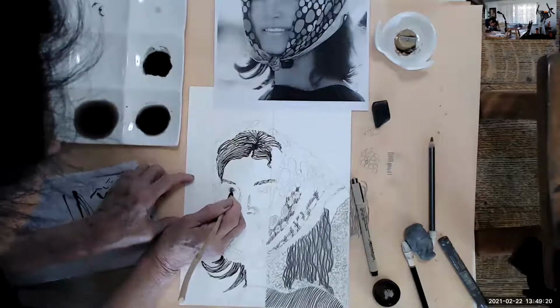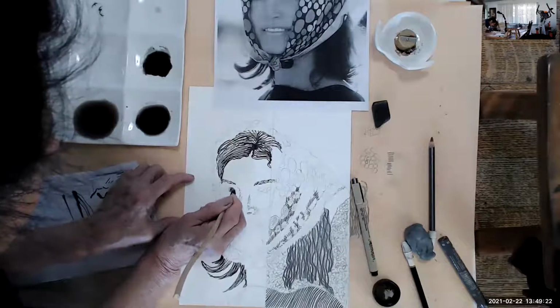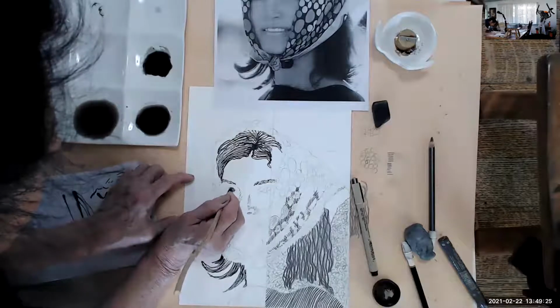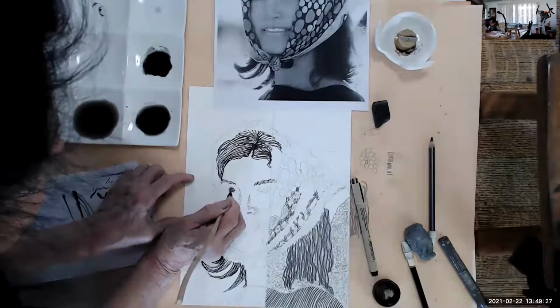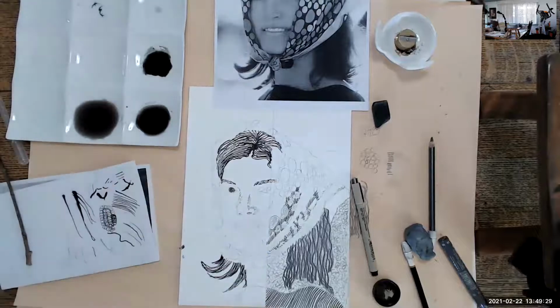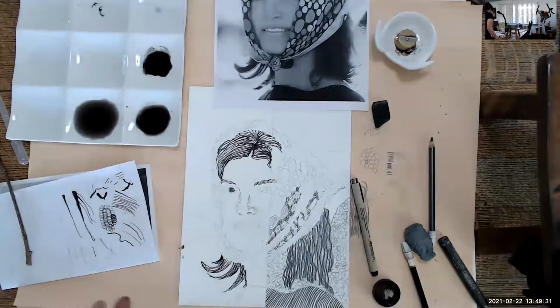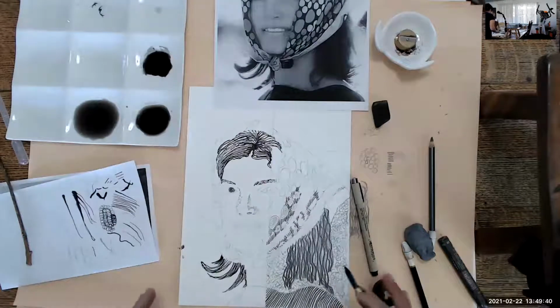Sort of cross hatching. And you kind of get the idea. You want to make sure that you use some diluted inks so that everything's not black.